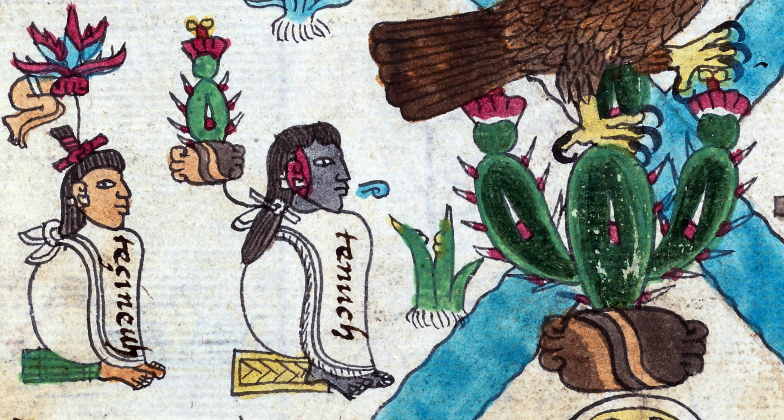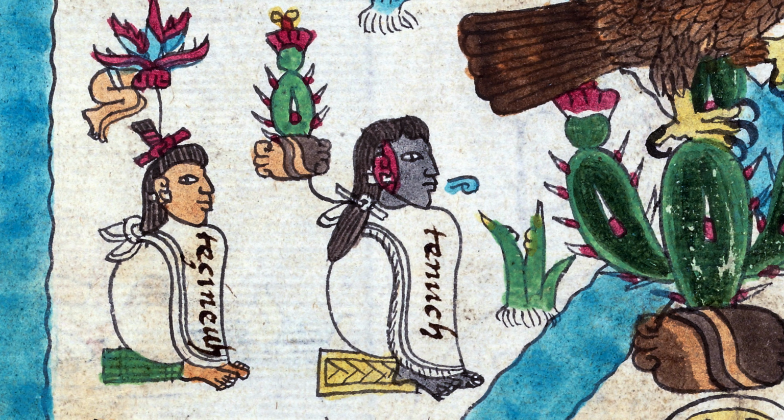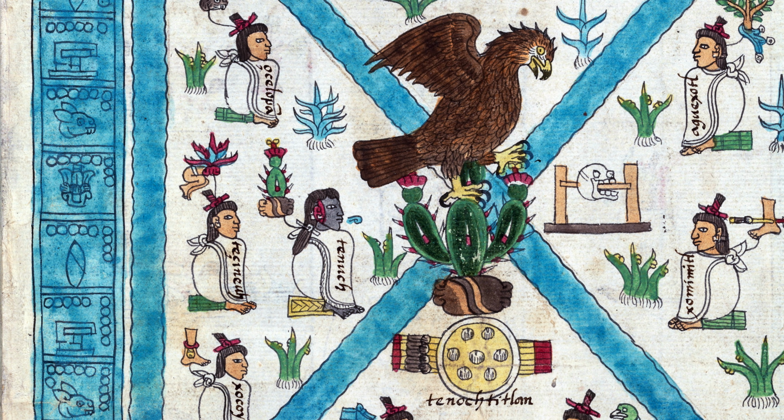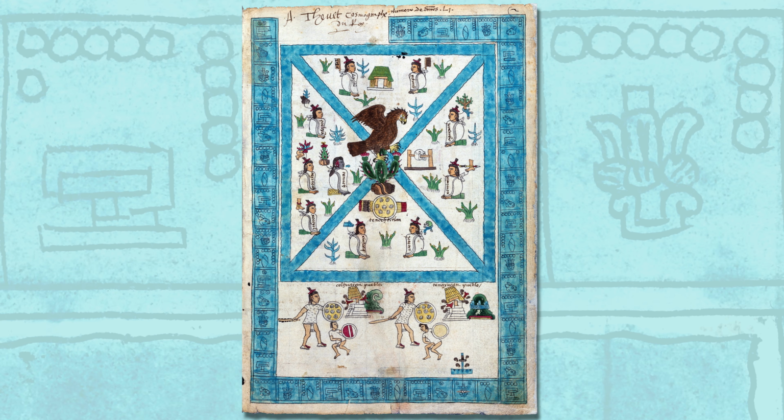One man, seated to the left of the eagle, is different from the rest. His gray skin, different hairstyle, and red mark around his ear identify him as a priest, as he let blood from his ear as an offering to the gods. His name glyph identifies him as Tenoch. The speech scroll coming from his mouth and the woven mat upon which he sits convey his high status. Now, Tenoch is regarded as a founding father of Tenochtitlan, and this is why the city is even named after him.